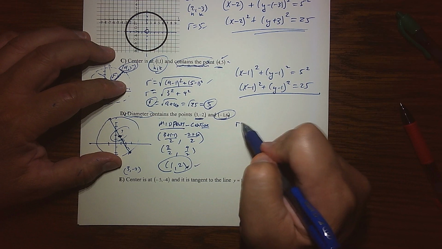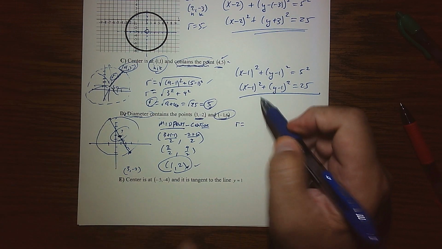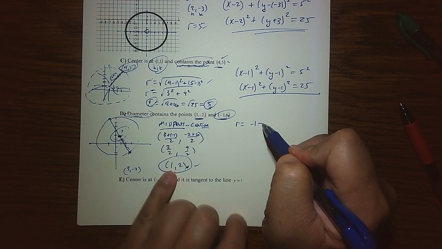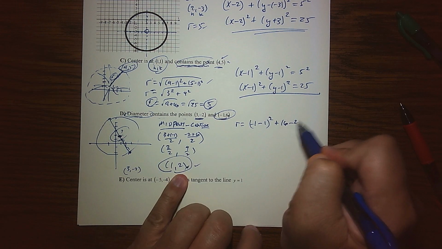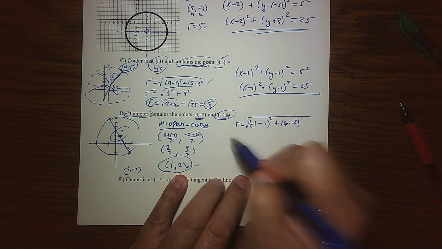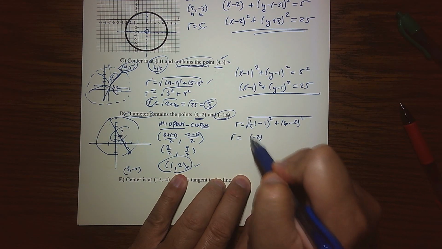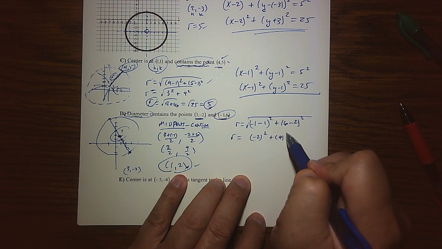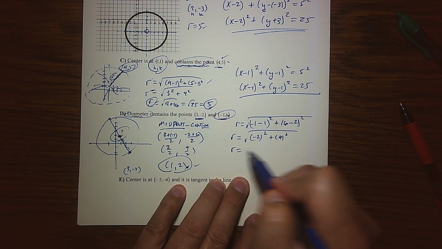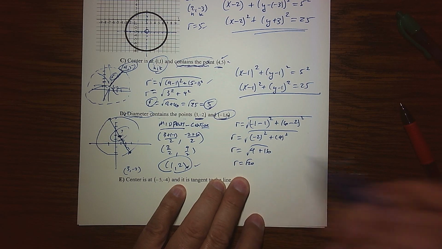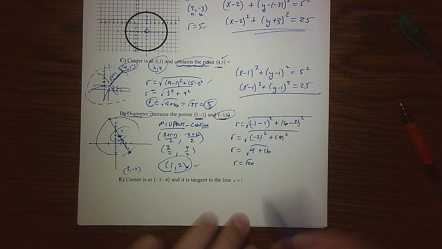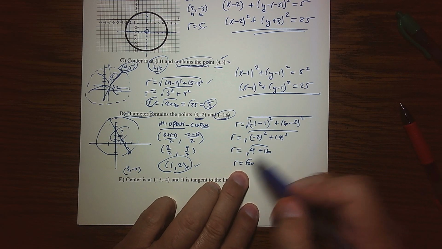So our radius is going to basically be the square root of our x value minus our x value squared plus our y value minus our y value squared. And so I think that's negative 2 squared. That's 4 squared. 4 plus 16, we get r equals the square root of 20. I'm just going to leave it at that for the moment because we're going to square it anyhow. So r is the square root of 20.